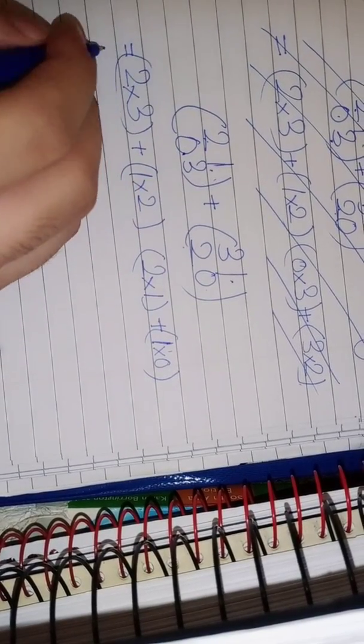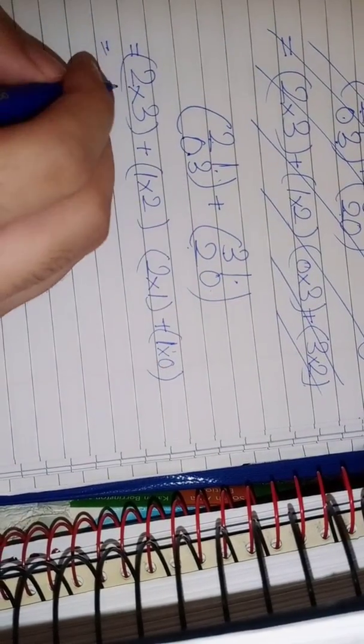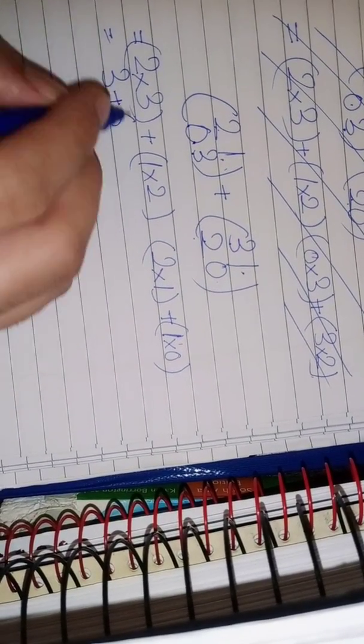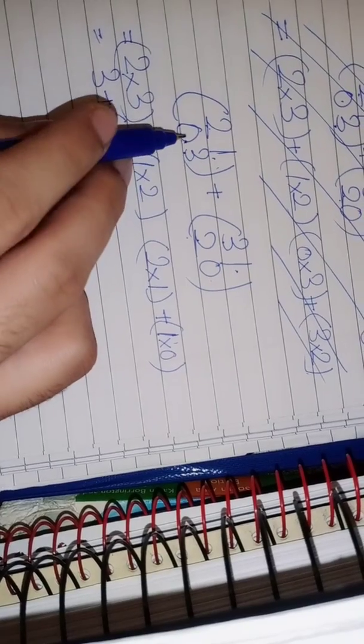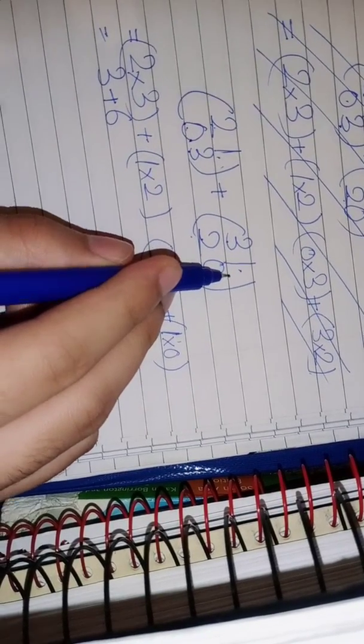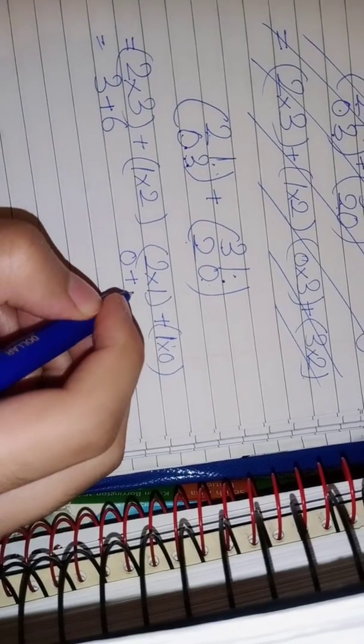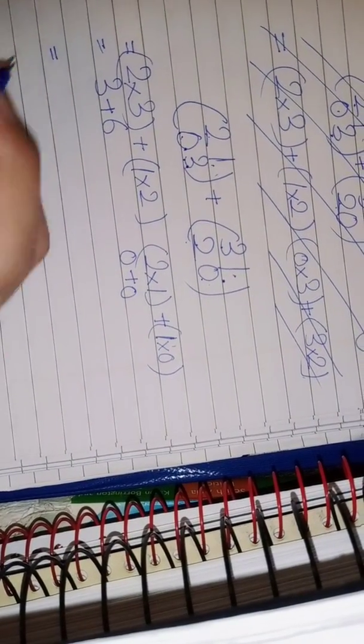Now we'll move on to this column. 0 into 3. That's 3. Plus 3 into 2. That's 6. So 0 into 1. That is 0. Plus 3 into 0. That is 0. Now we'll just solve them.